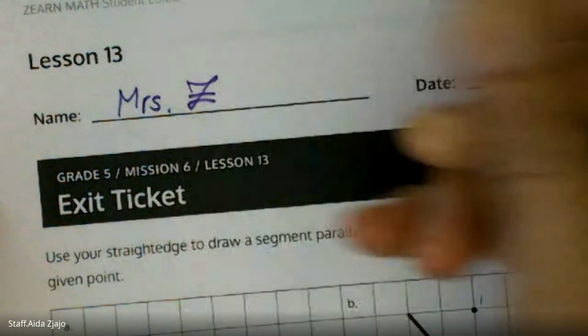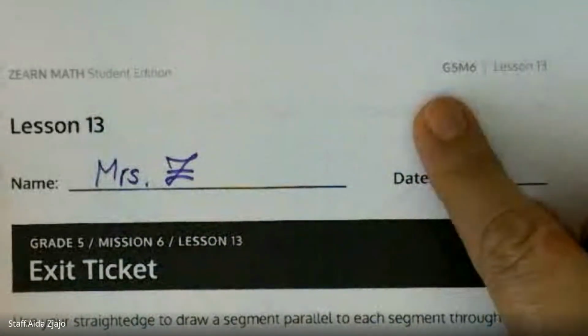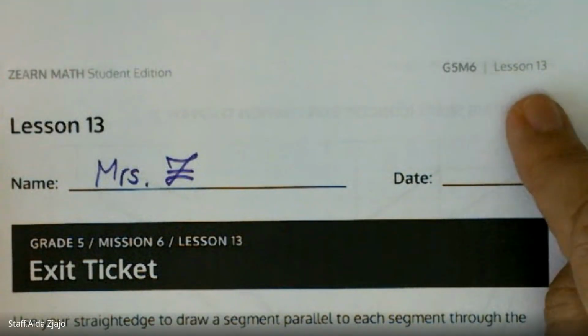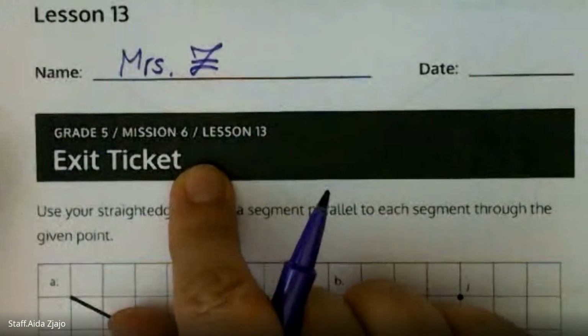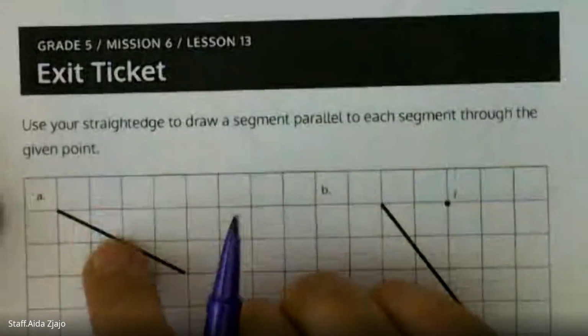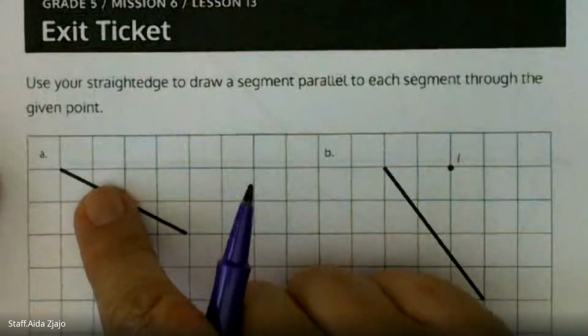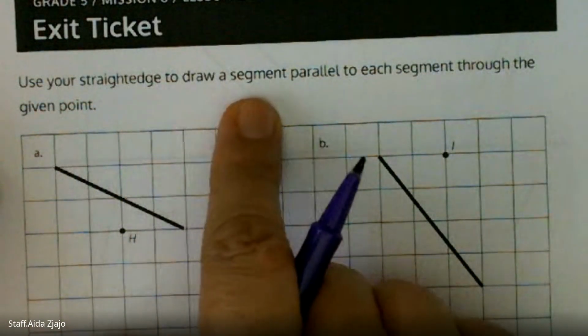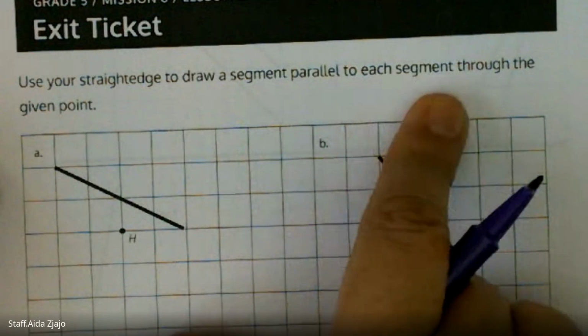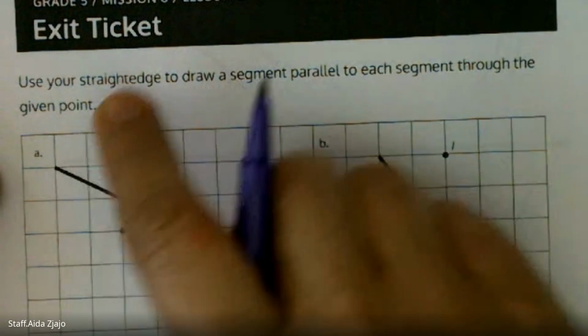Okay, today is grade 5, mission 6, lesson 13, exit ticket. Let's see. Use your straight edge to draw a segment parallel to each segment through the given point.